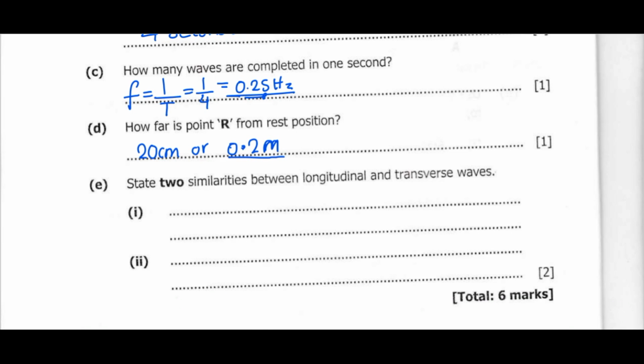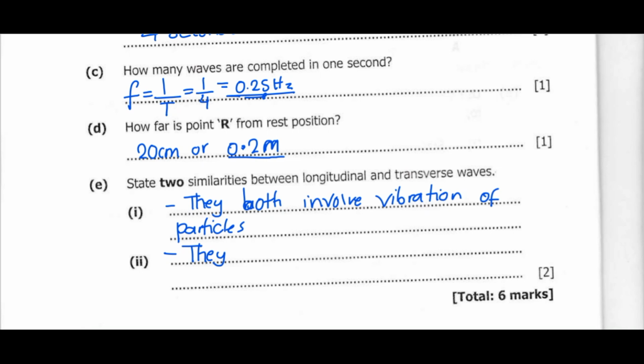State two similarities between longitudinal and transverse waves. So the first one, they both involve vibration of particles. Then the second one, they both carry energy.